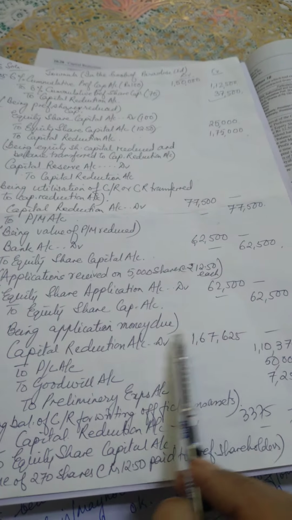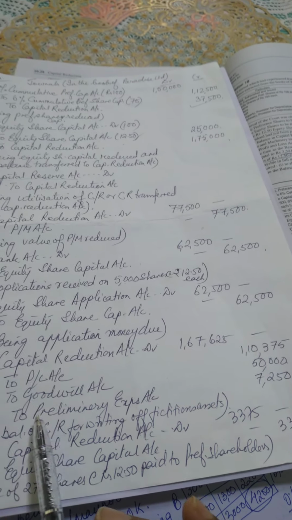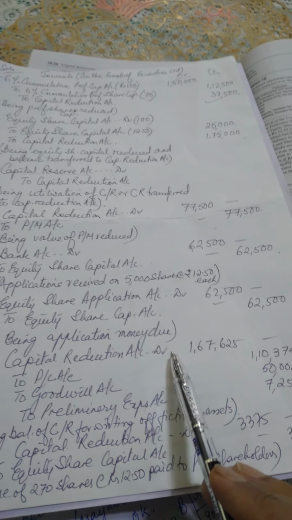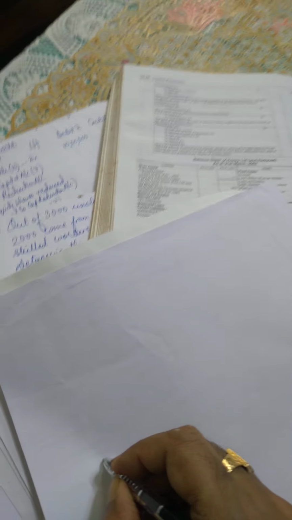Then capital reduction account debited to profit and loss account, goodwill, and preliminary expenses. These things are written off. It will be transferred to capital reduction. And last but not the least, I just want to show you a calculation. It's very important. Okay, look into that adjustment.